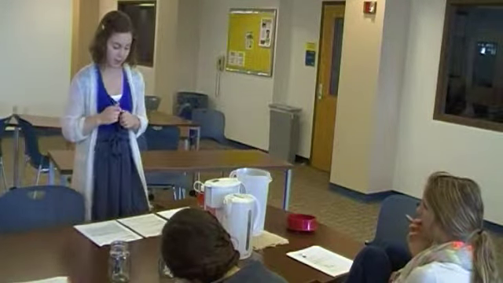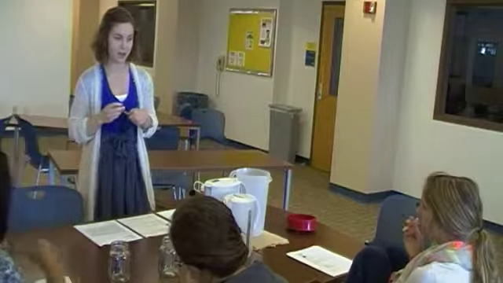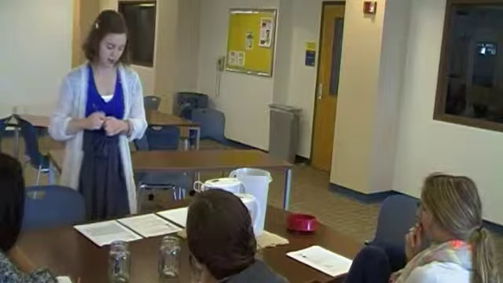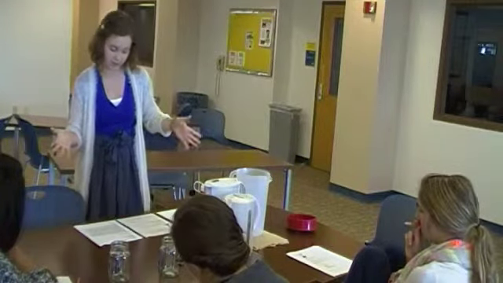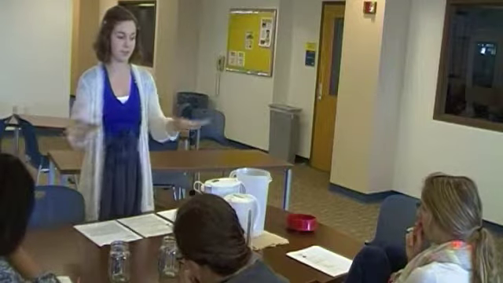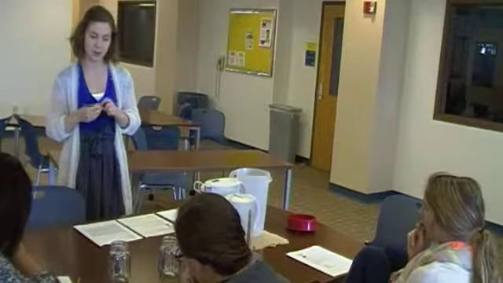And so why don't we talk a little bit more about how fast we think these different water molecules will be moving in the different containers. And we have our question on our paper, what do we know about the speed of different kinds of molecules? So why don't we talk amongst ourselves? You can ask me any questions and write down your thoughts about that.